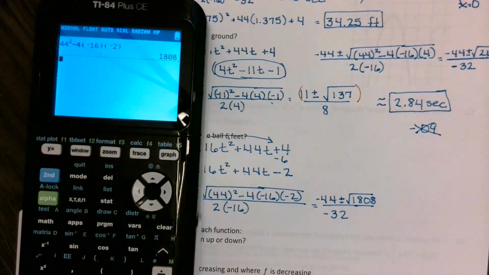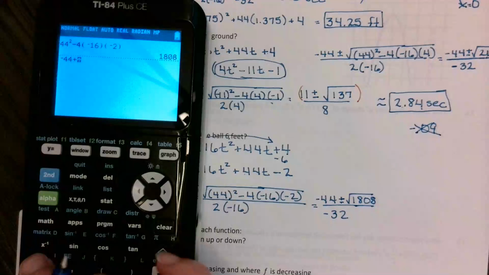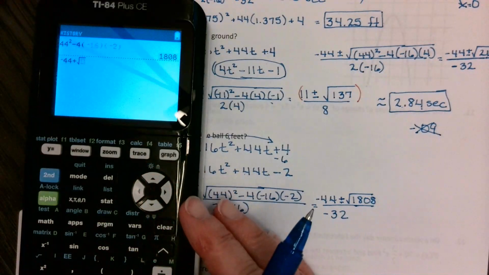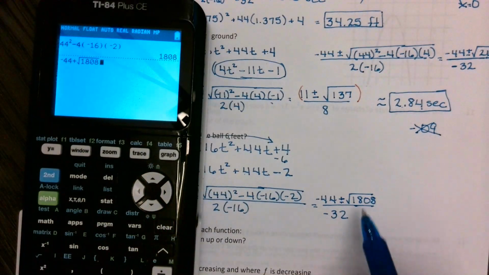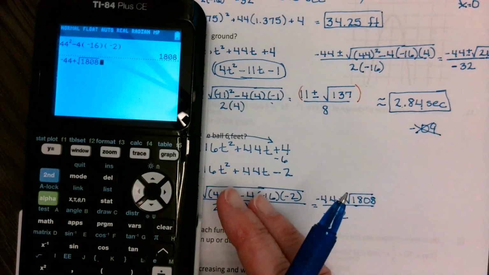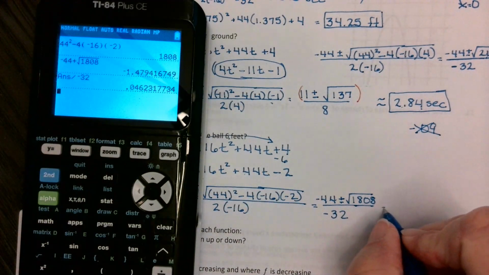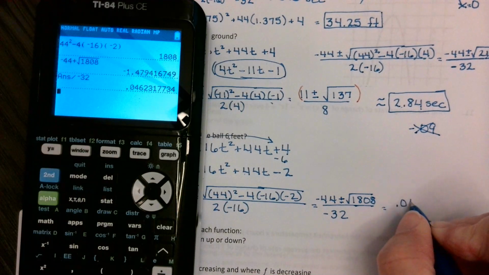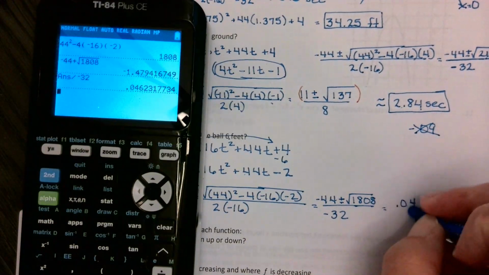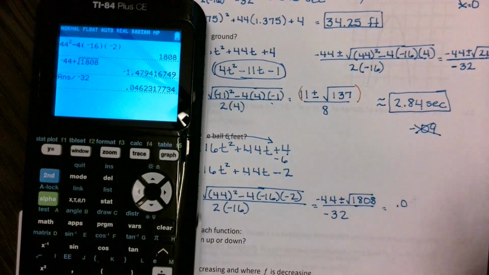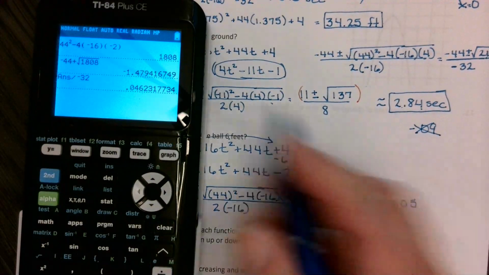Okay, so negative 44 plus, and I'm going to have to do this in 2 steps. Okay, that's a plus. I'm going to have to hit enter because I didn't use parentheses. I'm going to divide it by negative 32. And I get 0.04. Let's try 5 because it says round to the nearest hundredth, so it's 0.05.